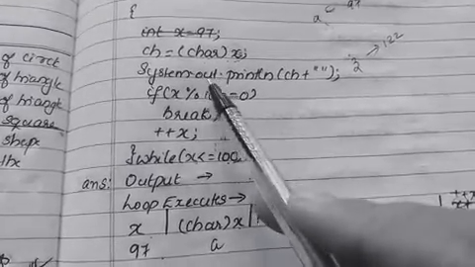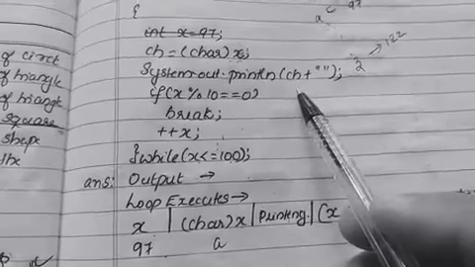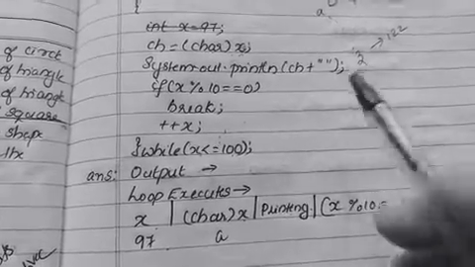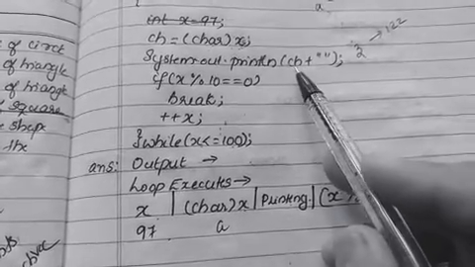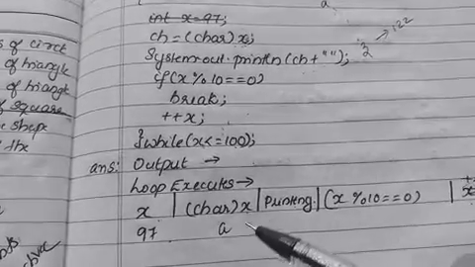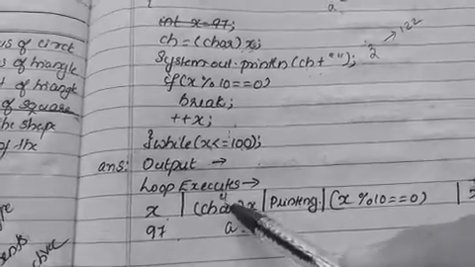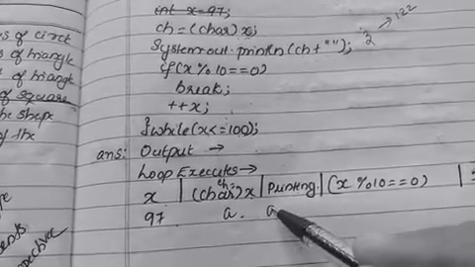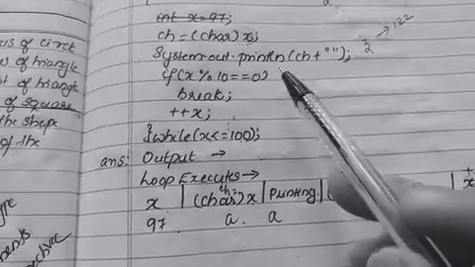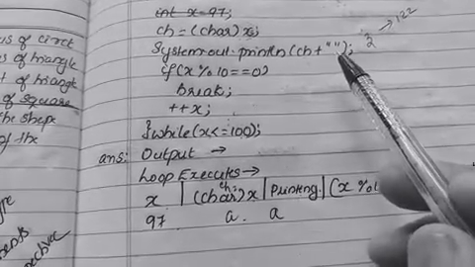What are we doing? System.out.println ch plus space. We will print the value of ch. What is the value in ch? It is A. Clear? The value in ch equal A, so it will be printed, with a space.